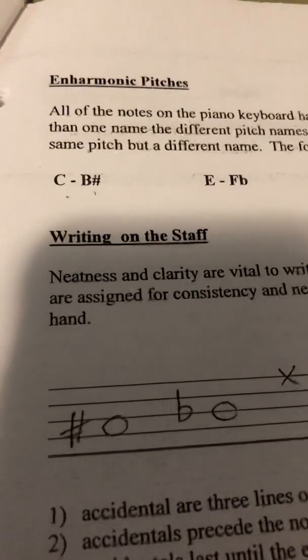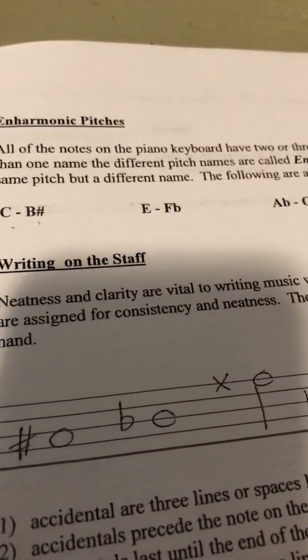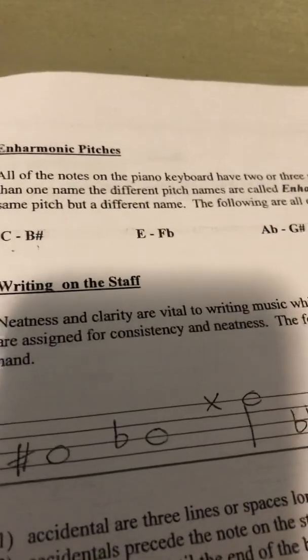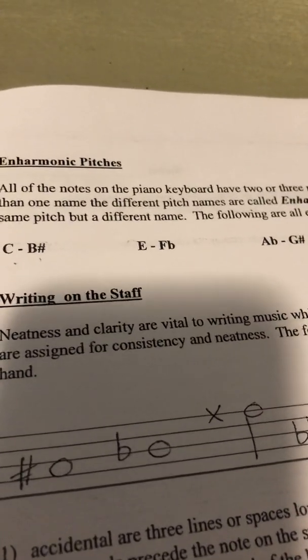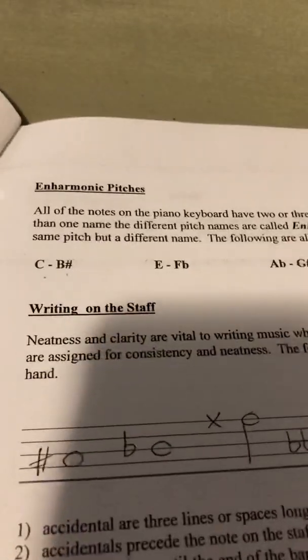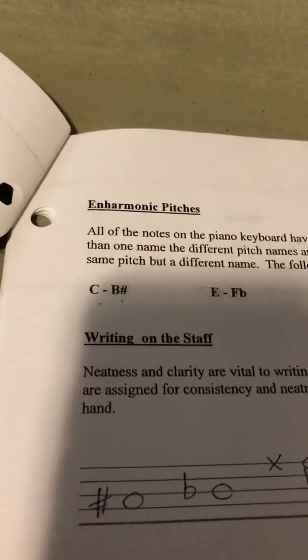Very important when you write accidentals on a staff. Neatness and clarity are vital to writing music, which can be easily sight-read. Therefore, marks are assigned for consistency and neatness. Because if I can't read it, I can't mark it. Okay, the following are some rules when writing by hand.